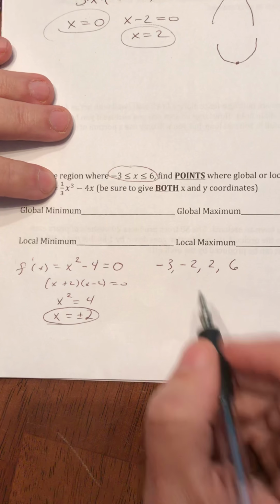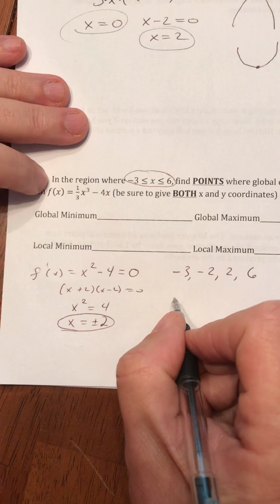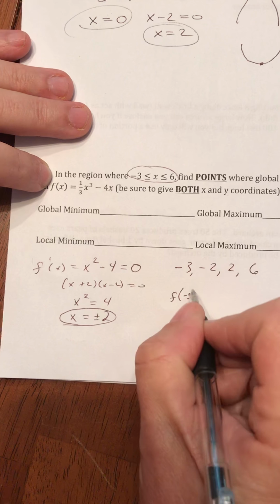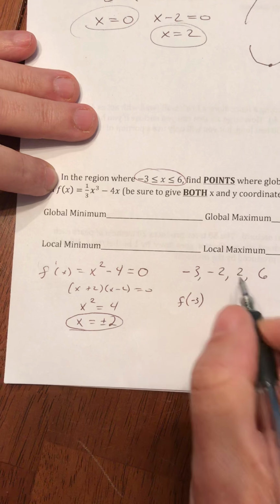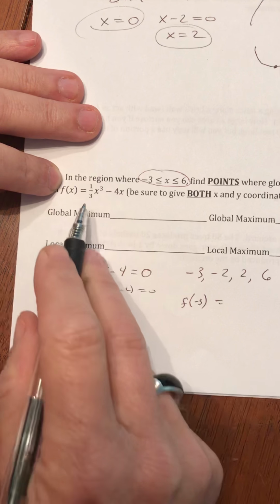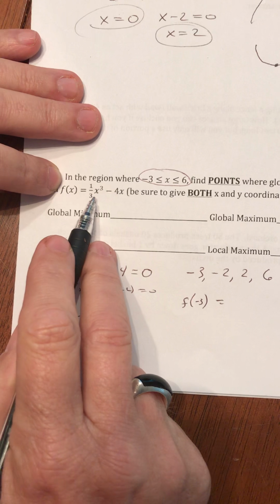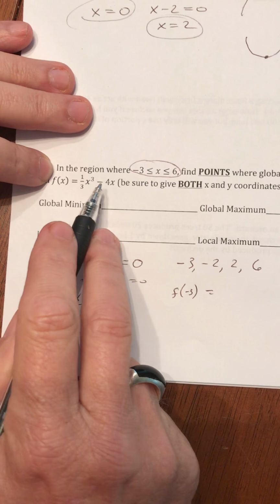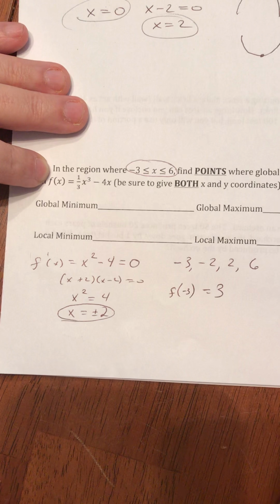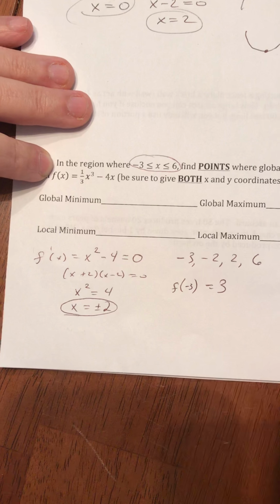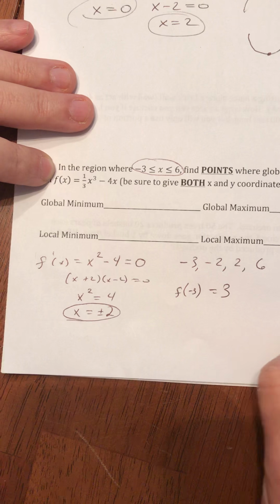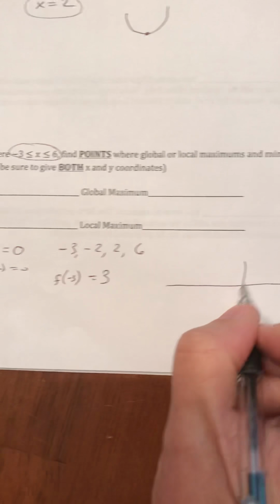So let's go ahead and plug in the negative 3 into our function. What you'll literally do is just take 1/3 times negative 3 cubed, which would be negative 9, plus 12 would be positive 3. So the coordinates of this point, if you want to think of it this way, maybe it'd be a good idea to graph them.